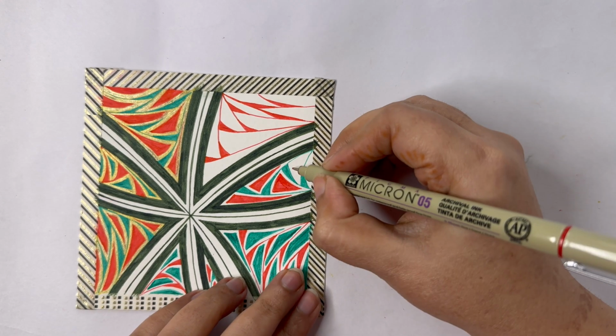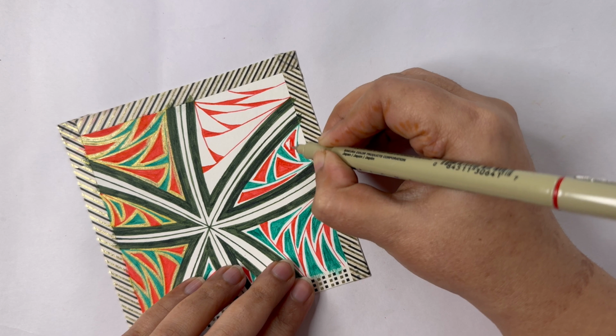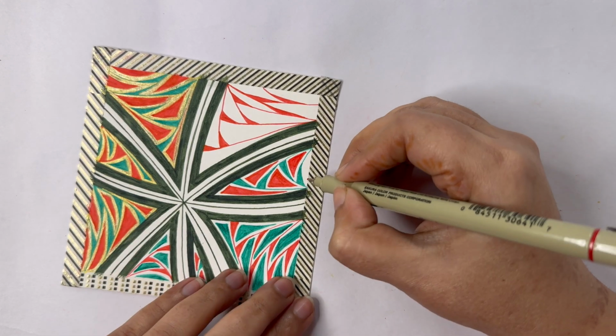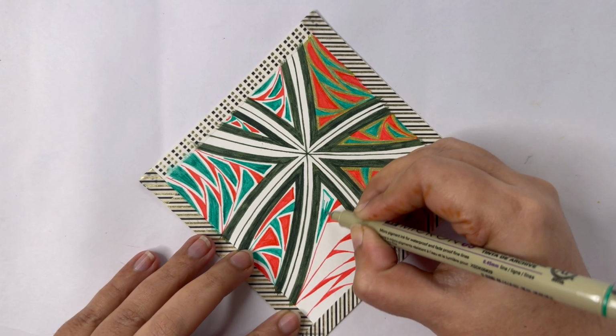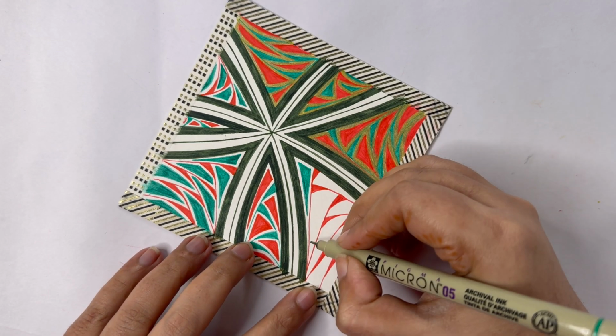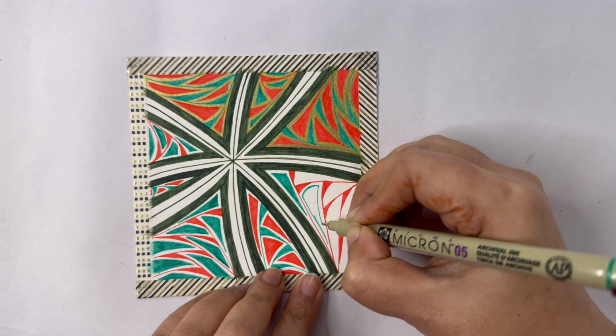So yeah, I'm basically trying to achieve the look which I have created in those 4 sections or 3 sections over there. So you're basically doing the same steps but in opposite colors. So yeah, that's what I did over there.